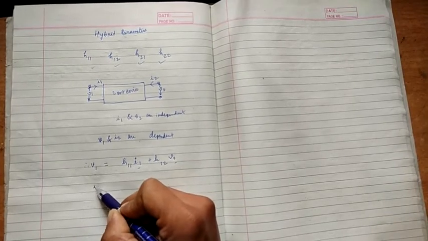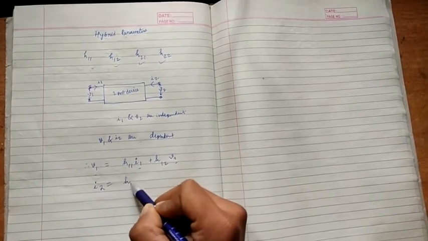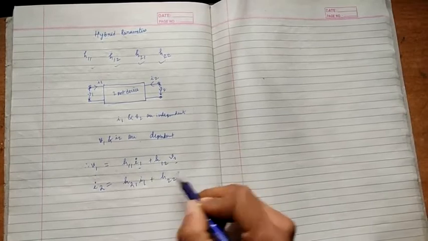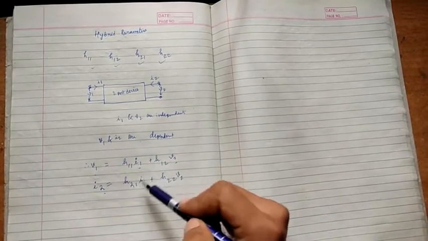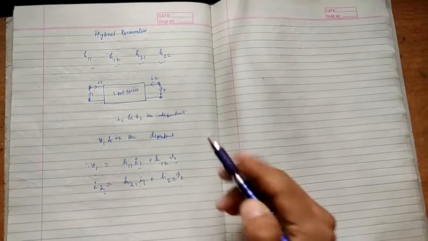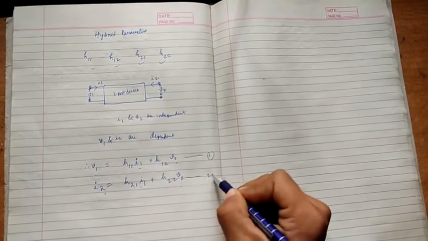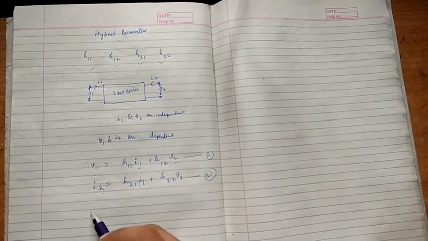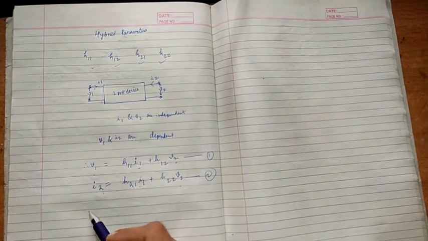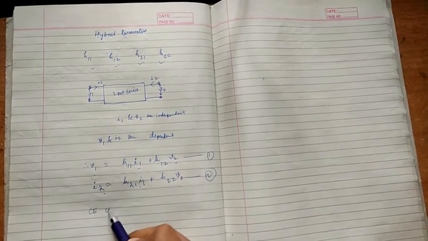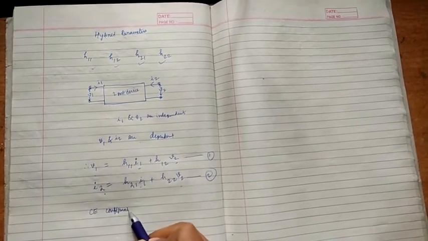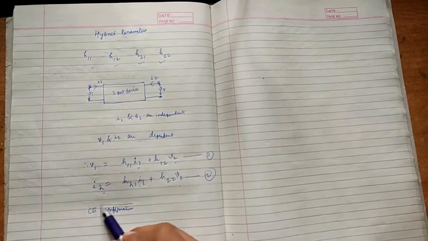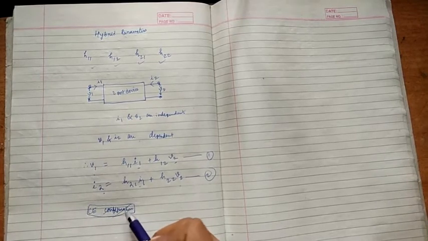Similarly, I2 equal to H21 I1 plus H22 V2, because I2 also depends on I1 and V2. Equation 1, equation 2. Now, if we consider a common emitter configuration, then, we will postpone this step for a later use.